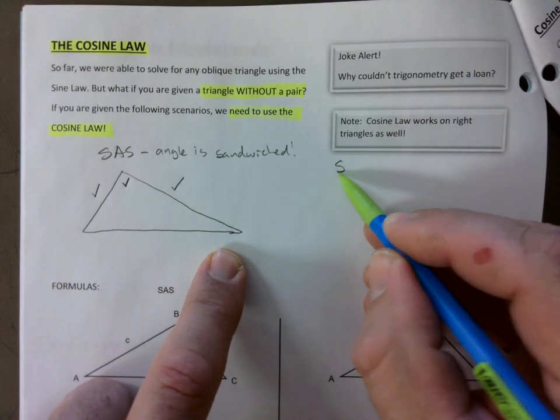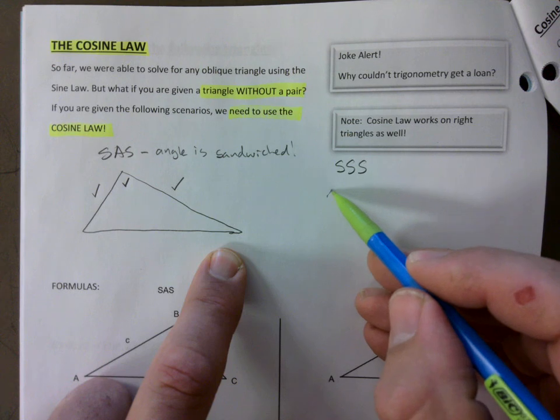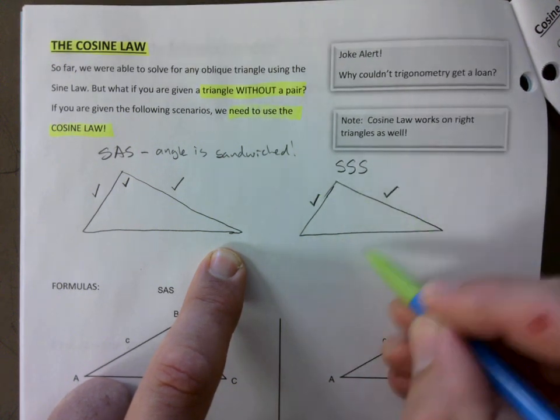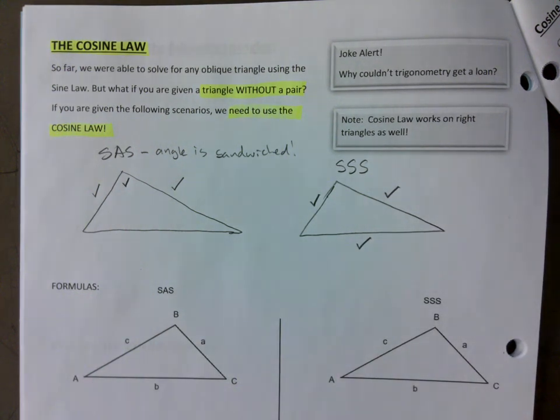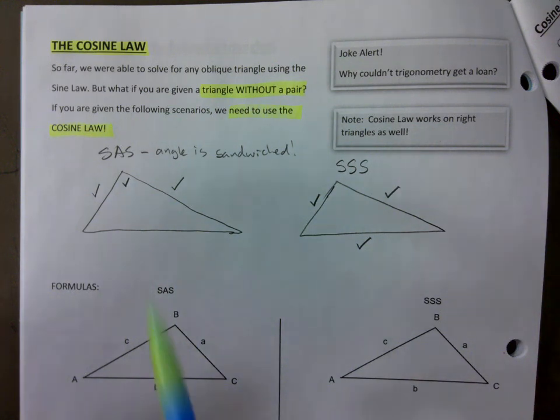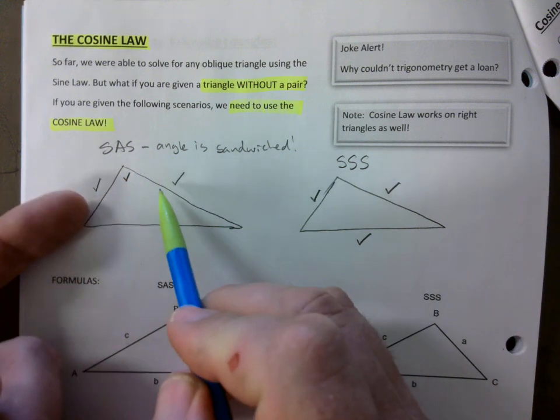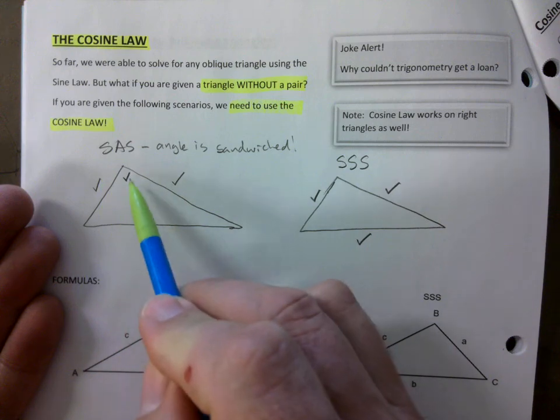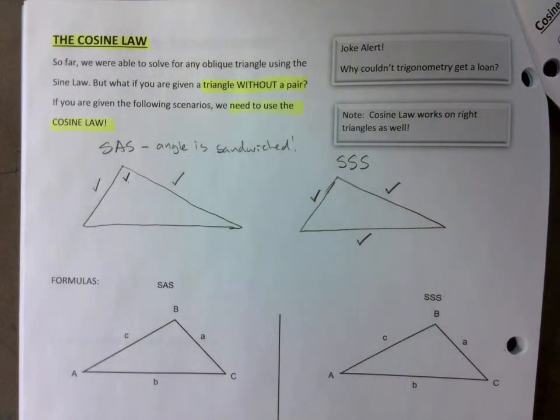The other one is side, side, side. This one I would argue is the easiest to identify. All three sides are known to us. Most definitely cosine law. First of all, because I just told you. Second of all, there's no pair to be had. There's not even a single angle there. So sine law just goes down the drain. And sometimes students mistake this one for sine law, but there is no pair. There's nothing opposite this angle, so you're stuck. You have to use cosine law there. You can't just keep using sine law.